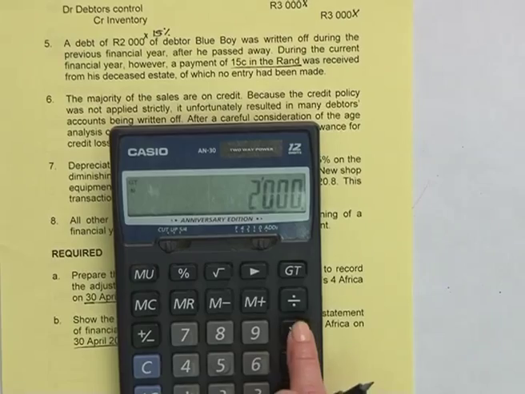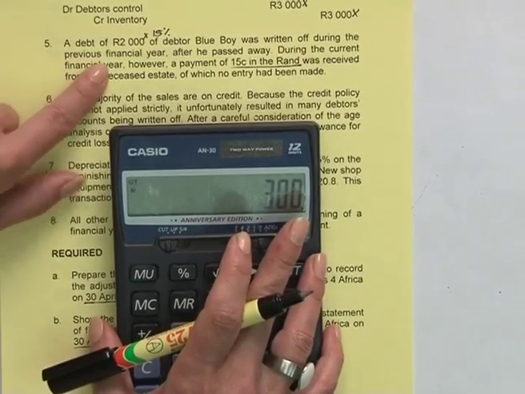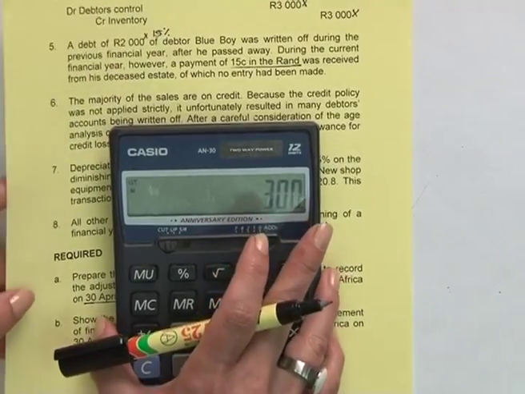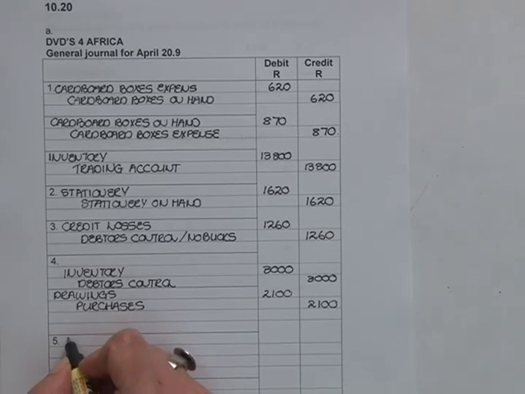R2,000. And that gives us the 300 rand that we received now after we've already written it off. So this is like a brand new little profit that you made. You receive the money in bank, so we debit our bank account.